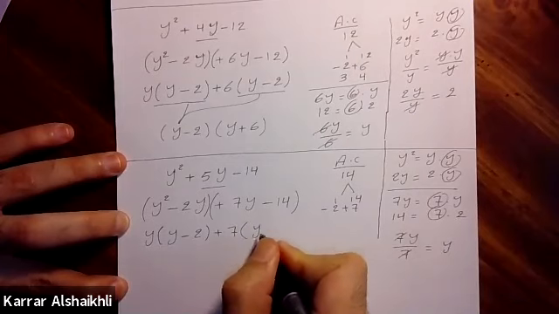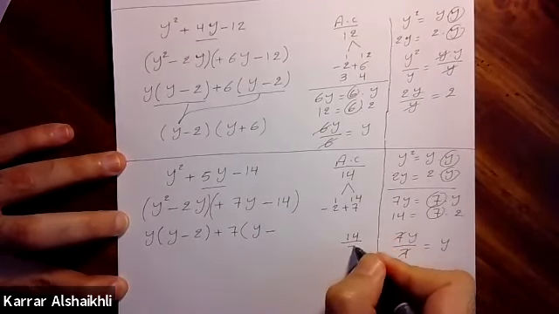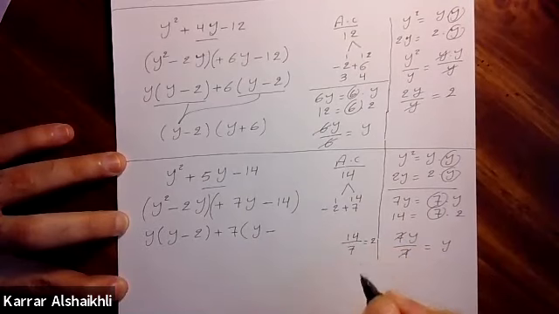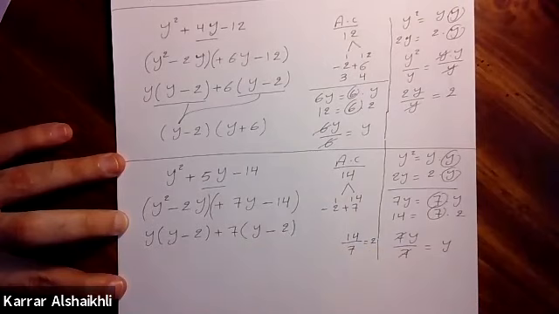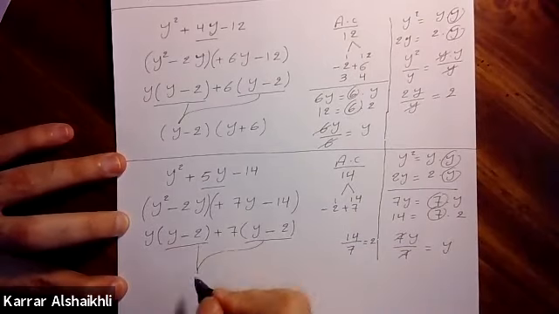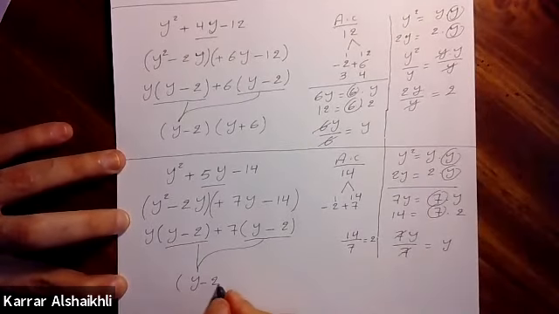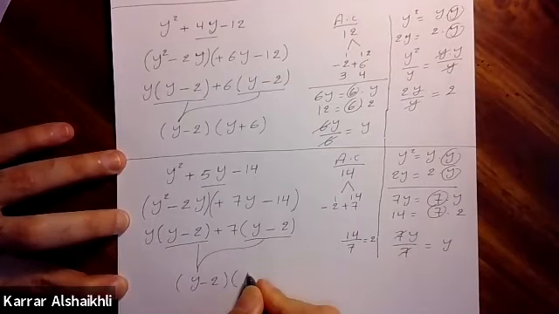Then minus 14 divided by 7 is going to be 2. This parenthesis is exactly the same as the one here. So it's going to be y minus 2 and y plus 7.